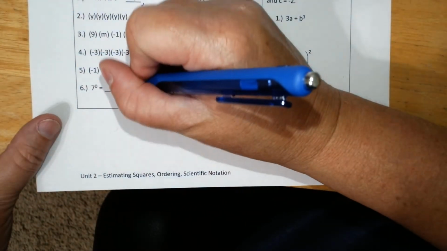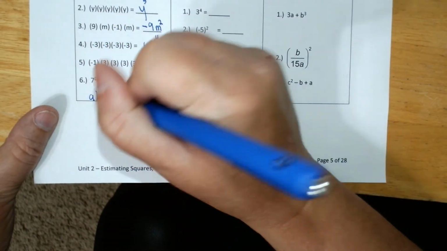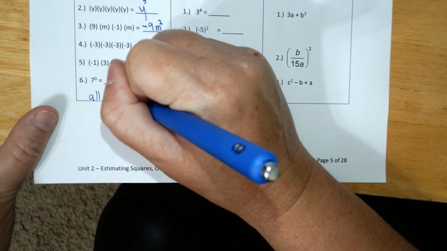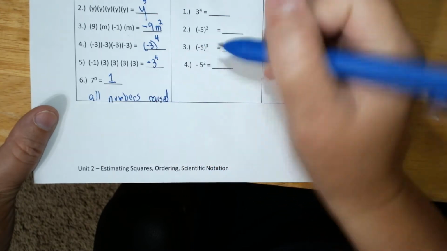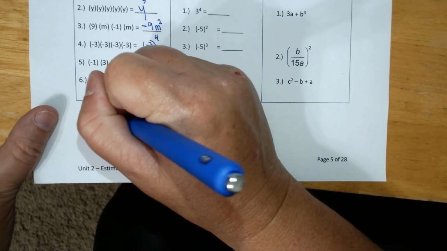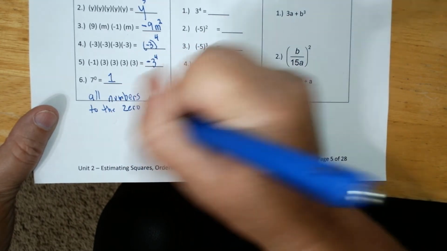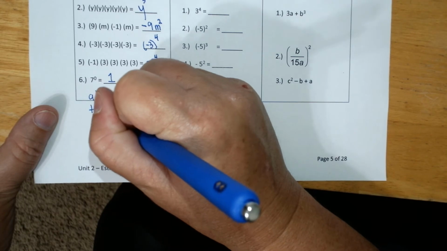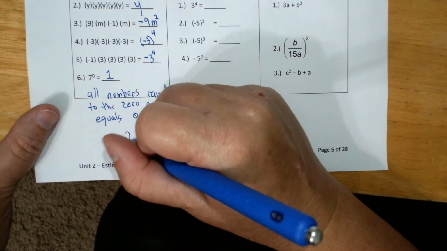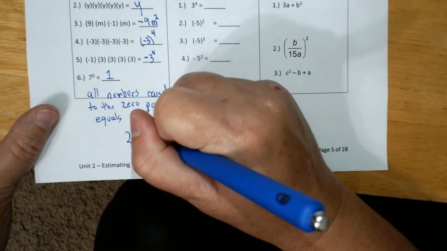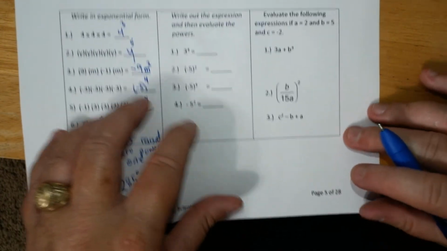7 to the 0 is 1. There is a rule. All numbers raised to the 0 power equal 1. 285 raised to the 0 power, 1. Anytime you have a number raised to the 0 power, it's 1.